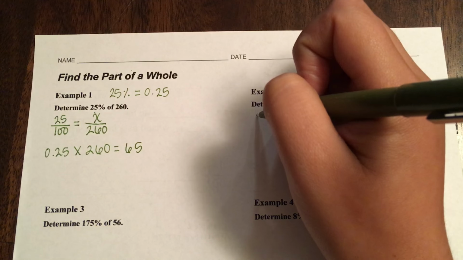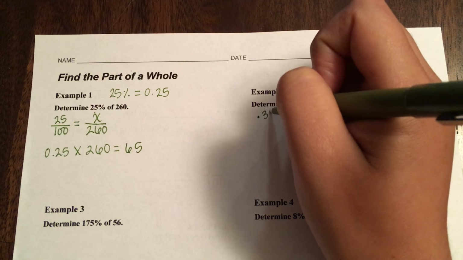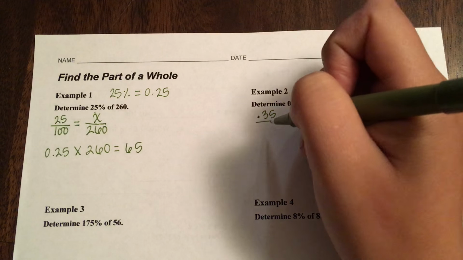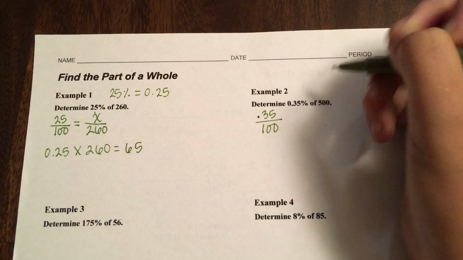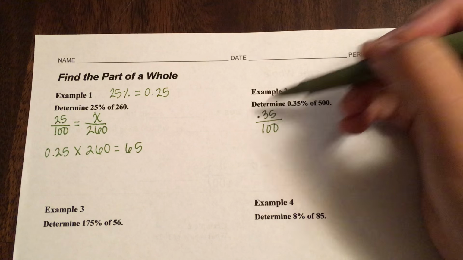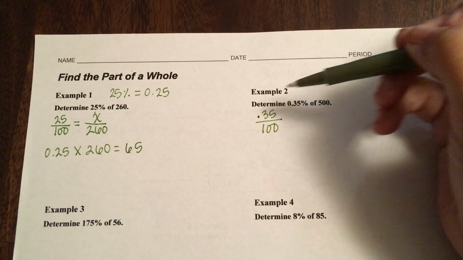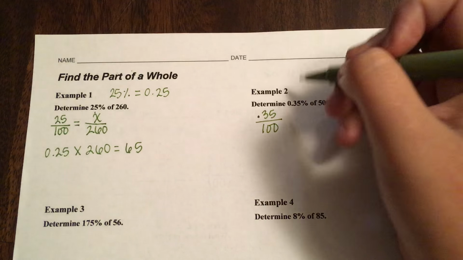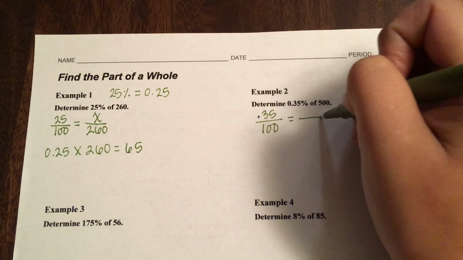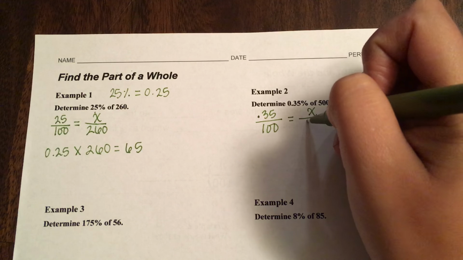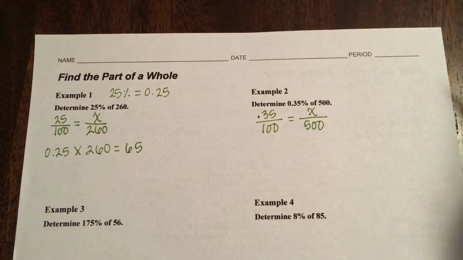Now this time we're going to have 0.35 over 100. Now the reason that I have to have a point here is because my percent has a point, so I have to leave it on there. And that's going to equal something over 500, okay?